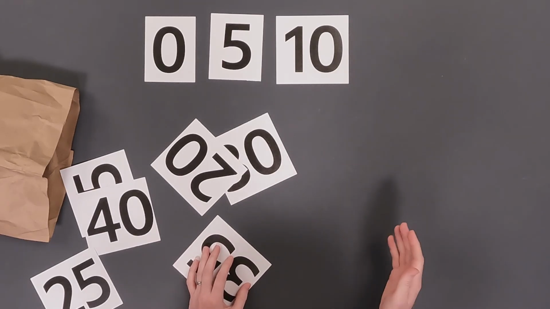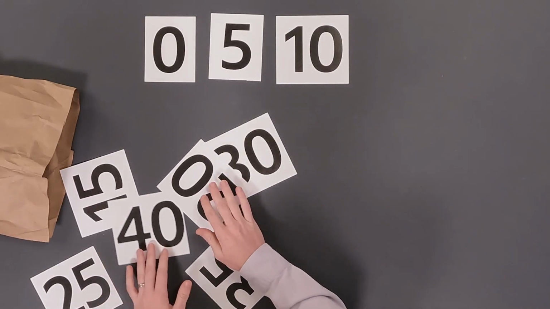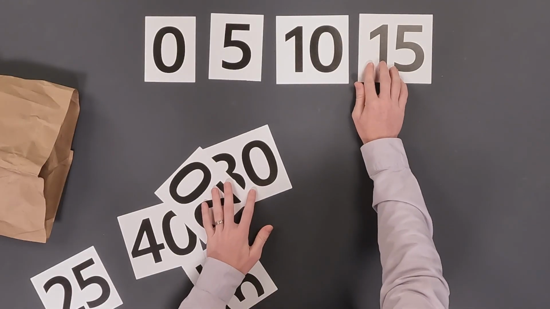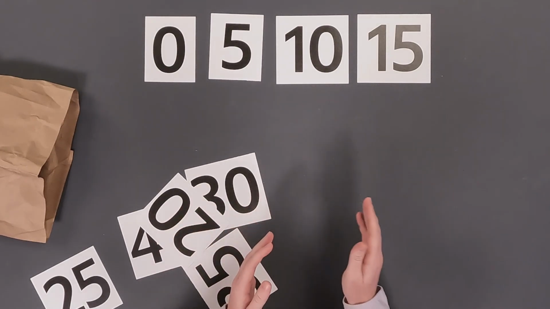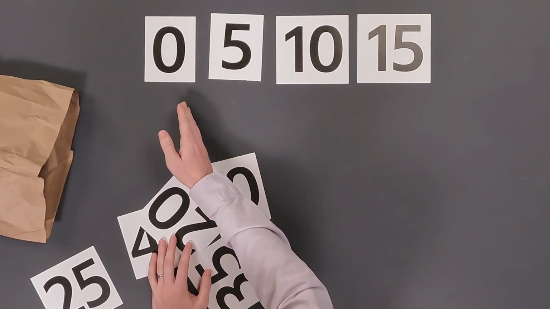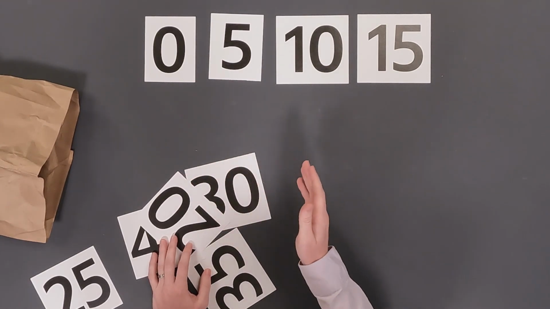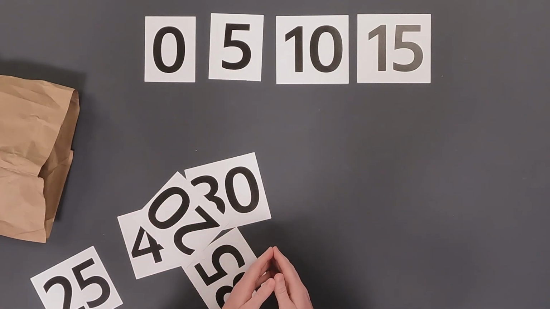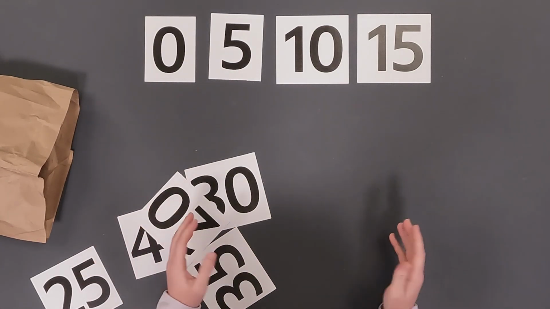So what's going to be our next number in the sequence? 0, 5, 10, 15. Okay, so 15, got to find it. Here we are. So 15. Now, what I want you to notice is look at the cards that we have already found. What are you noticing about a pattern? You see any patterns that are happening? Do you notice that all the numbers either end in a 0 or a 5? Well, that's going to be true if we're counting by fives and we start with a 0 or a 5.